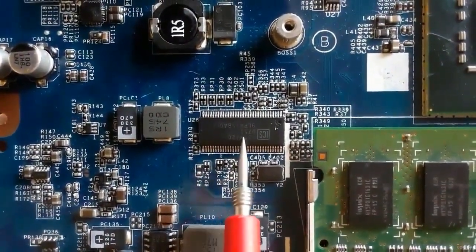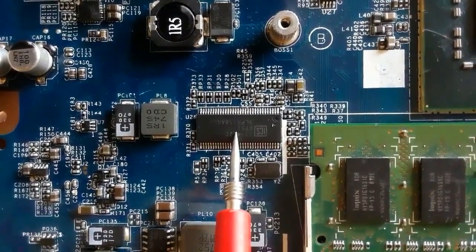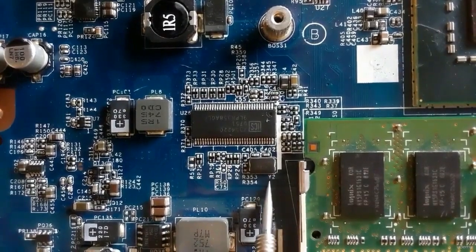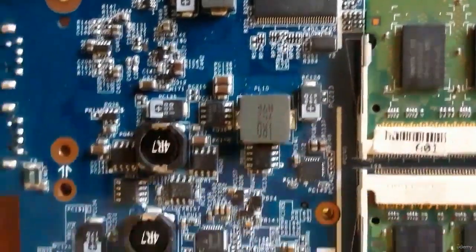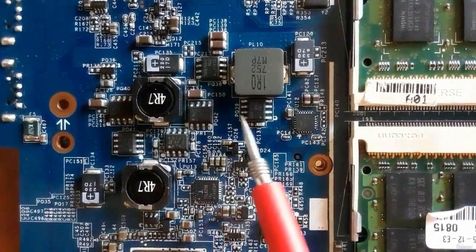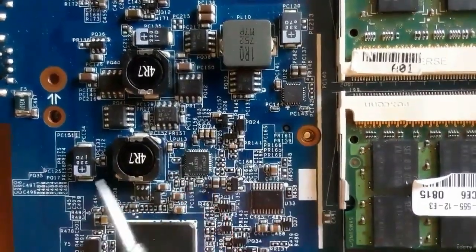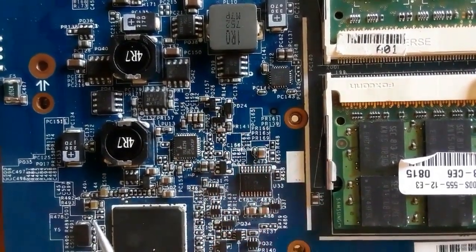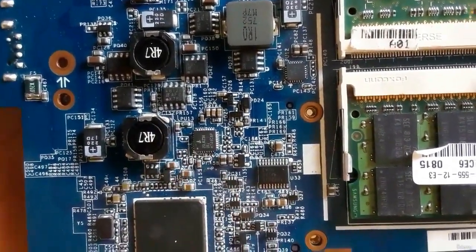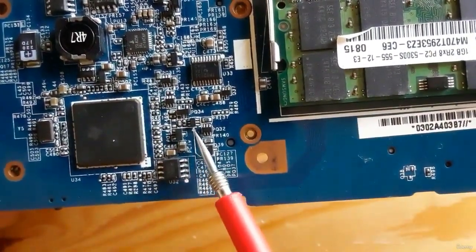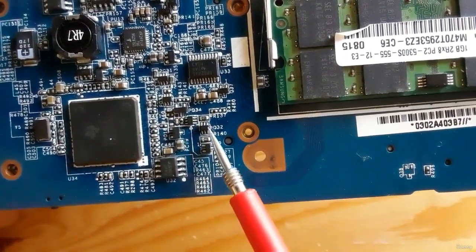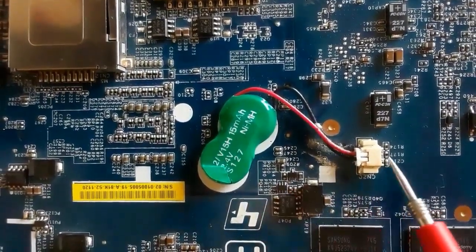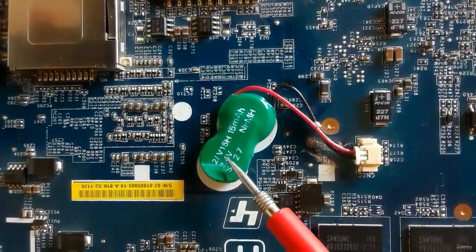This is the oscillator IC that gives the clock or the frequency to the whole motherboard. This is the crystal. As you can see, Y2, a crystal always has a Y or X reference. These are MOSFETs, as you can see, 8-pin MOSFETs. Those are ICs. Here these are inductors. Over here we have other ICs, as you can see, with 6 pins and 5 pins. This is the CMOS battery, as you can see, the CMOS battery with 2.4 volt.